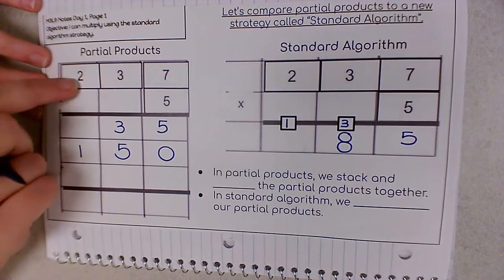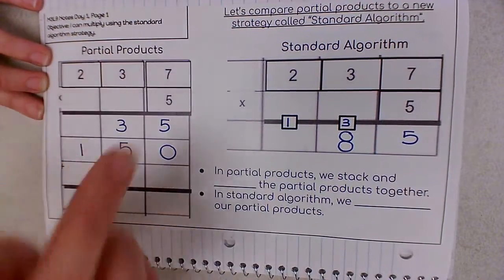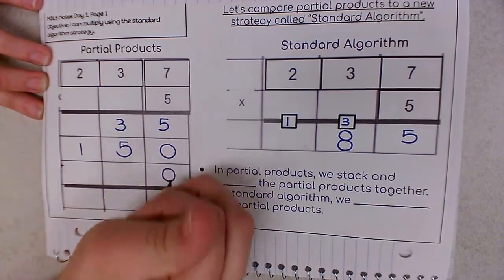I know that the hundreds place value has 2 placeholder zeros.